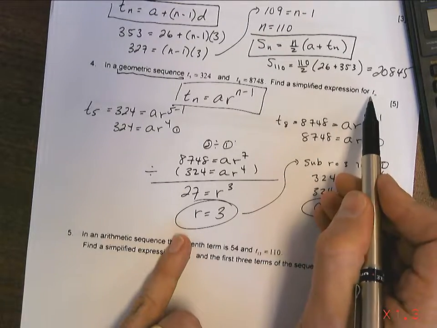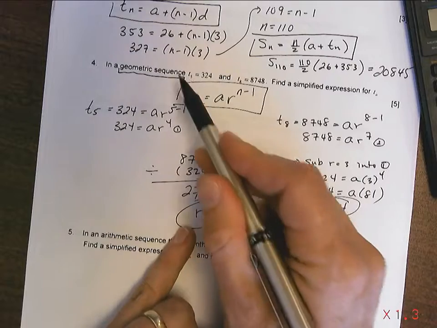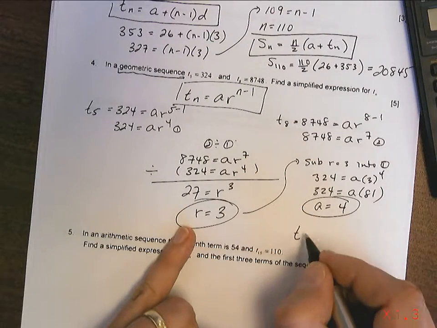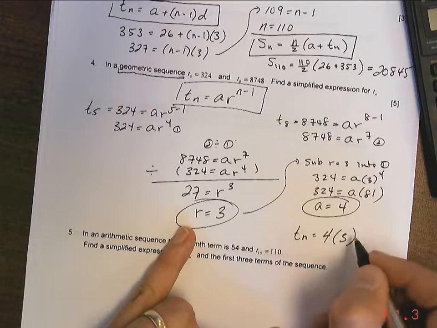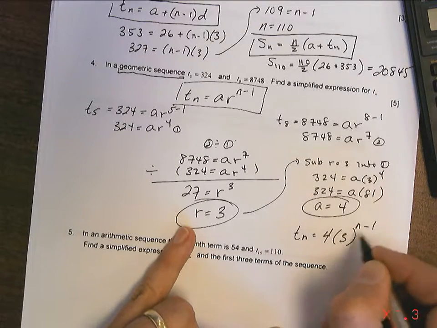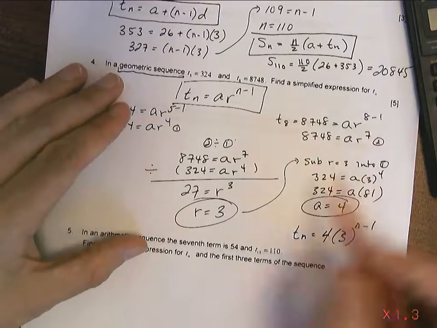They asked for a simplified expression for t sub n. I just have to take both of these and plug them in up here. Lo and behold, drum roll please, t sub n equals 4 times 3 to the n minus 1. The world is grand. We have an answer.